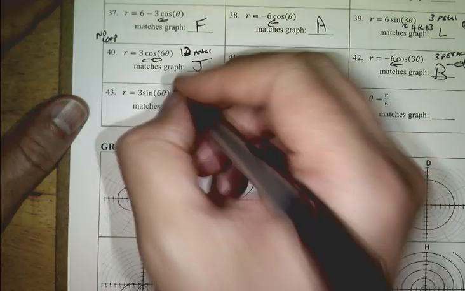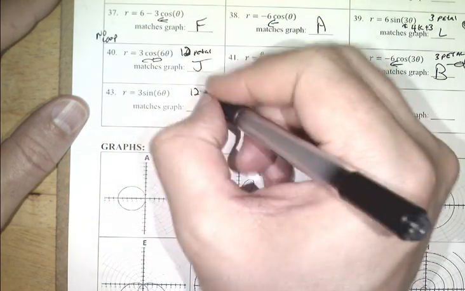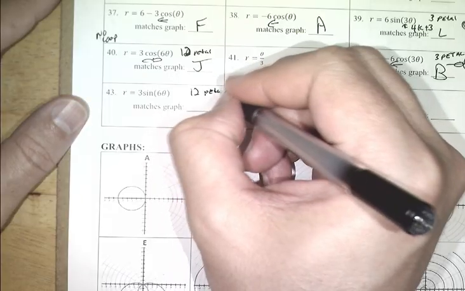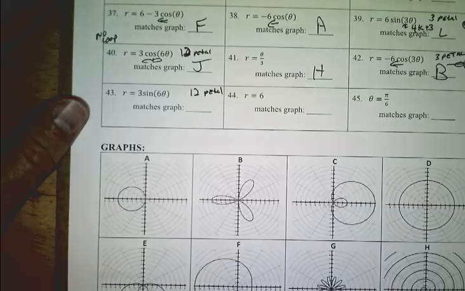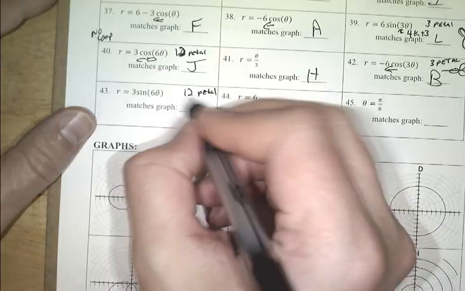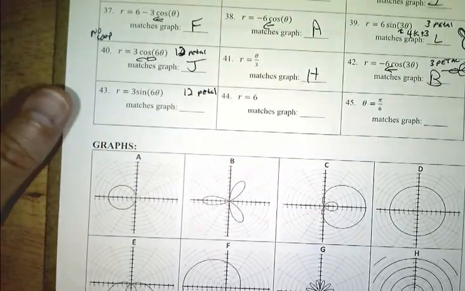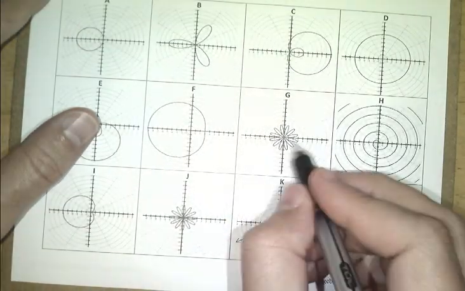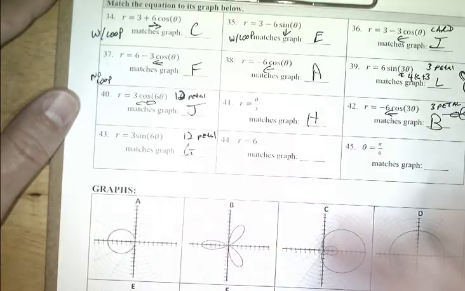3 sine of 6 theta. This is a 12-petal flower, and because it's sine and it's even, no petals will be on the axes. So we have this one right here, no petals on the axes. So we get G.